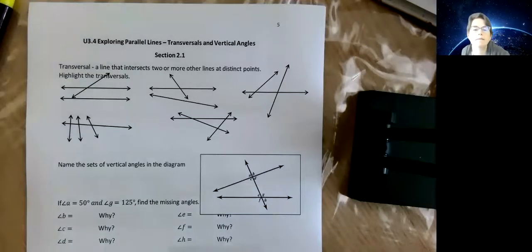Hey there, this is the fourth video in Unit 3, and it's about transversals and vertical angles. In the last video, we learned a lot about vertical angles, but we only used 2 lines at a time. But you can have vertical angles with multiple lines, and that's where transversals come in.